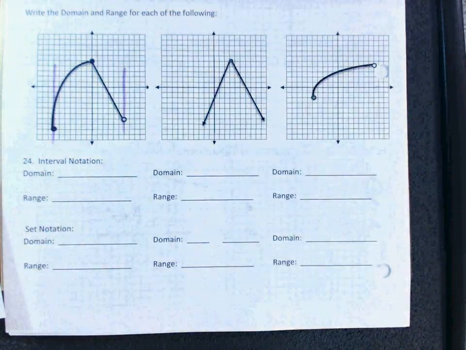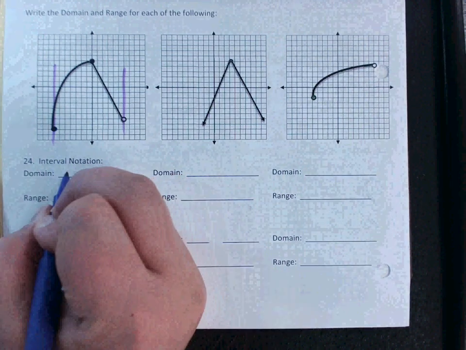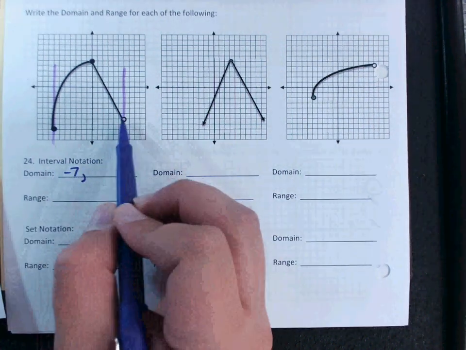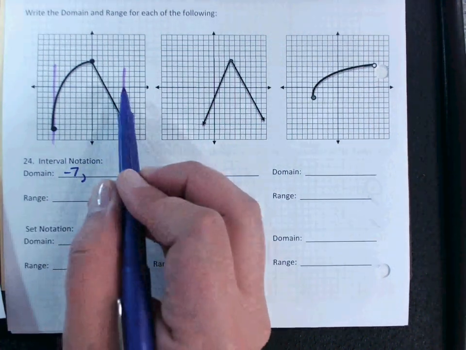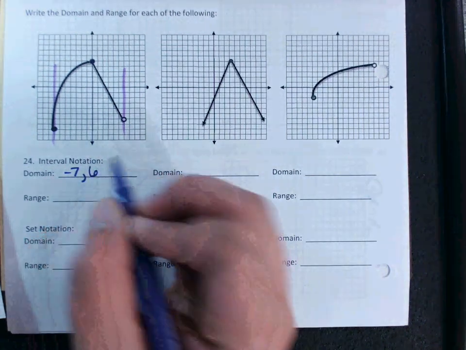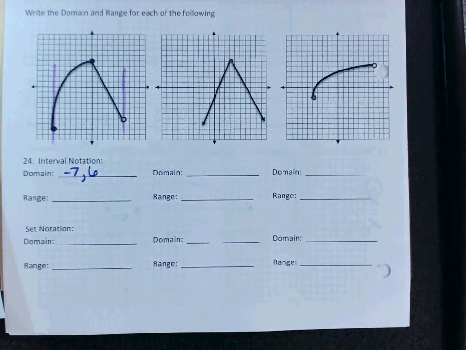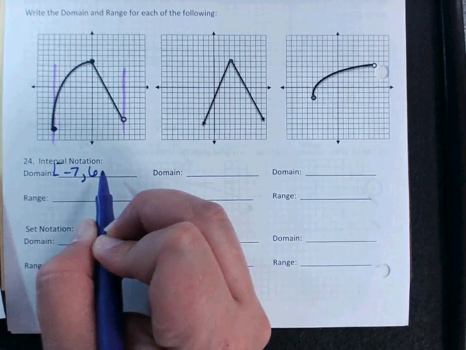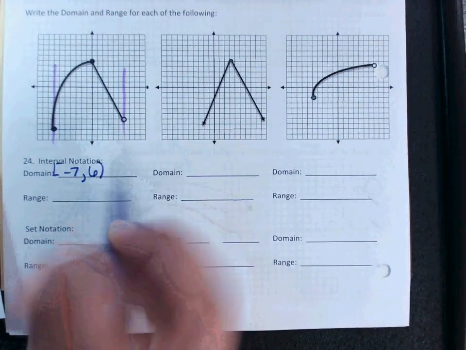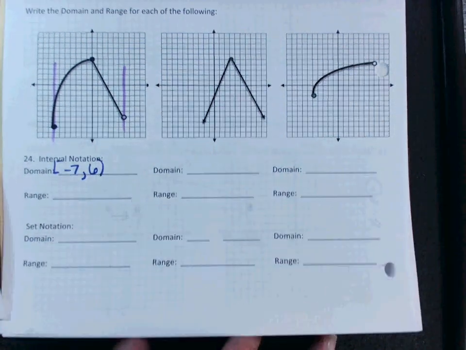Okay, -7. How far forward does it go to the right on the other side? Okay, that's a 6. And on your quiz, I think the numbers are labeled, so you don't have to count each box. Okay, -7, bracket or parentheses? Bracket. 6? Parentheses.